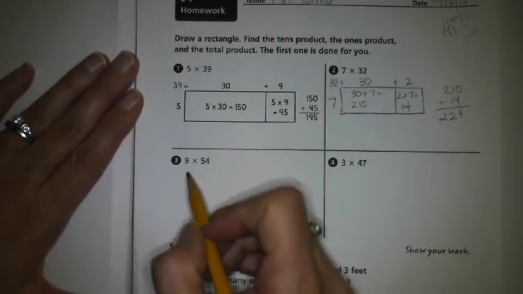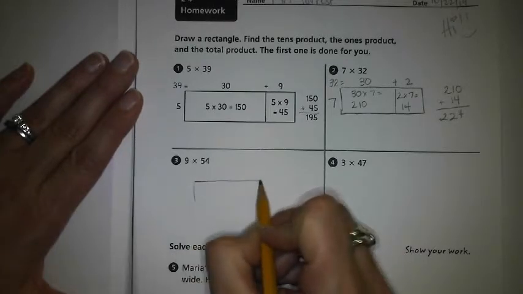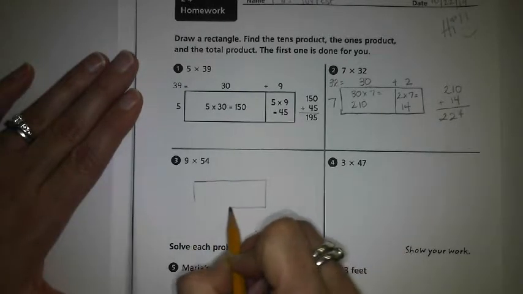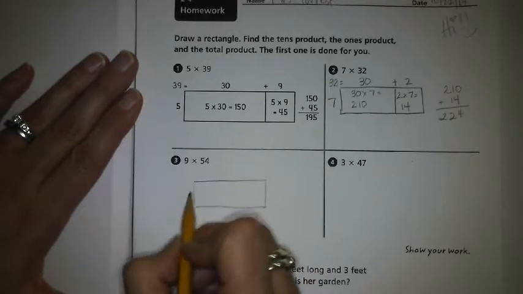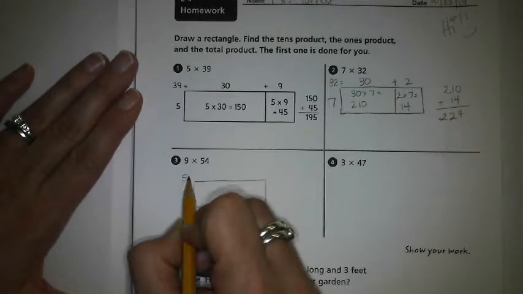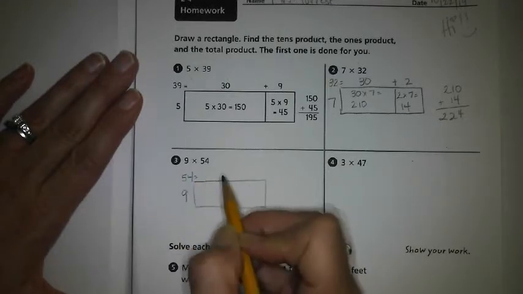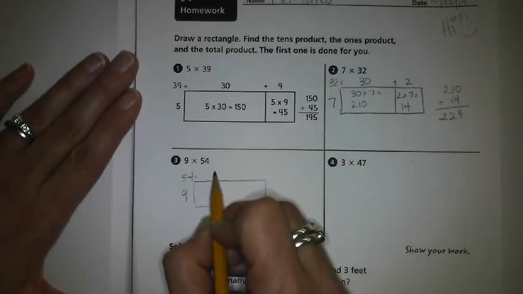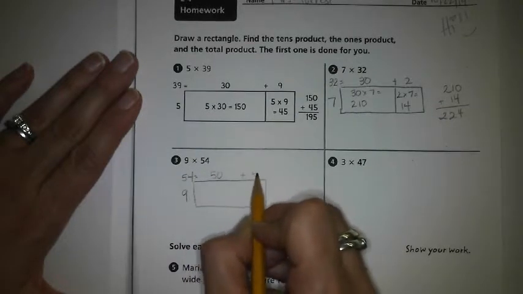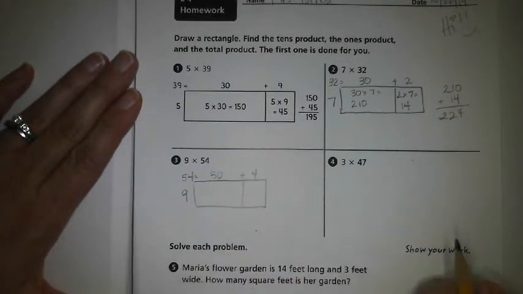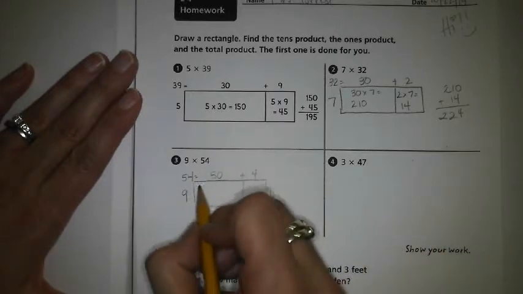Again, we have 9 times 54. I draw my rectangle. My 9 is a smaller number, so that goes on my short side. My 54 is my larger number. It goes on the long side. I expand 54, 50 plus 4. I draw my line underneath my addition sign. And now I do my math.